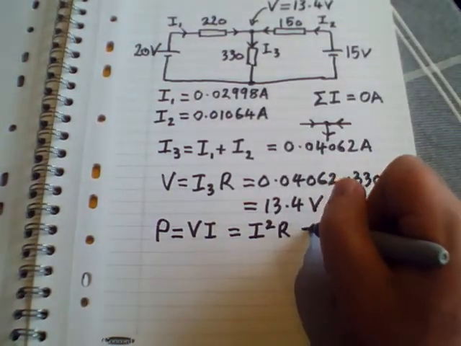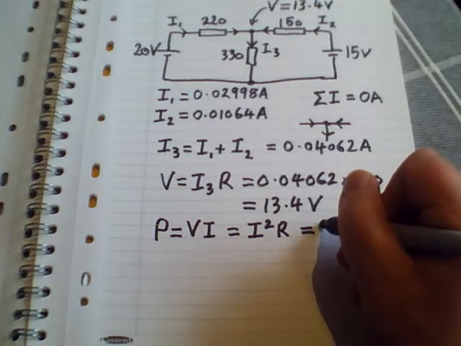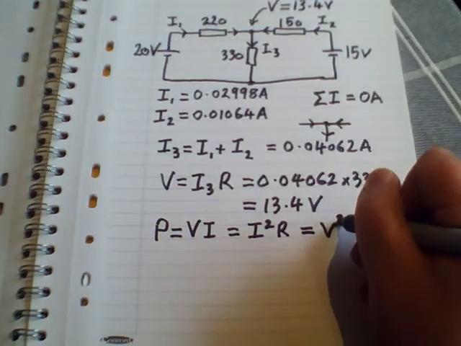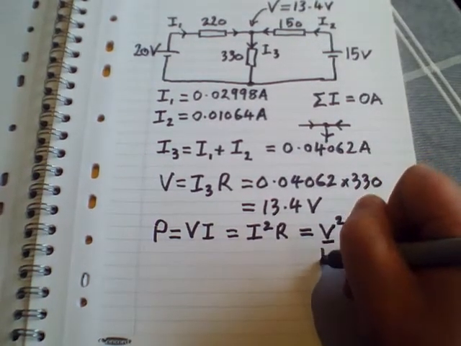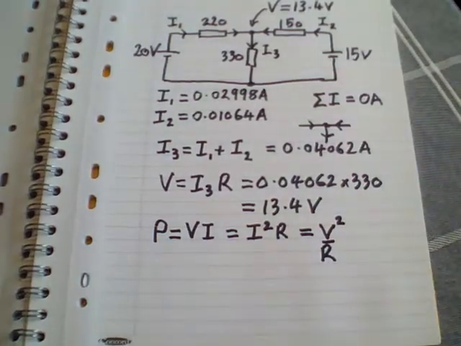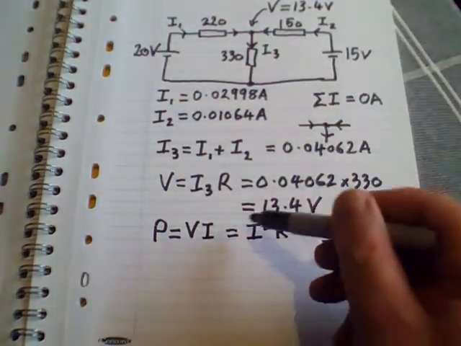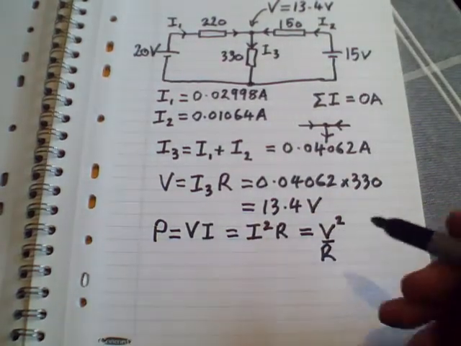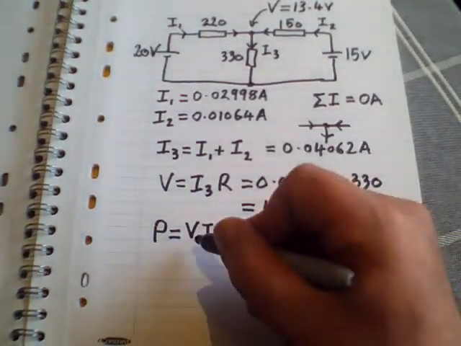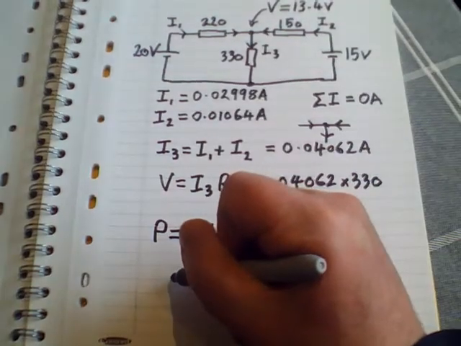And thirdly, you can calculate it by the square of the voltage over the resistance. And because we know the voltage, the current, and the resistance, we can choose any one of these to calculate the power. So I'm going to use P equals VI.